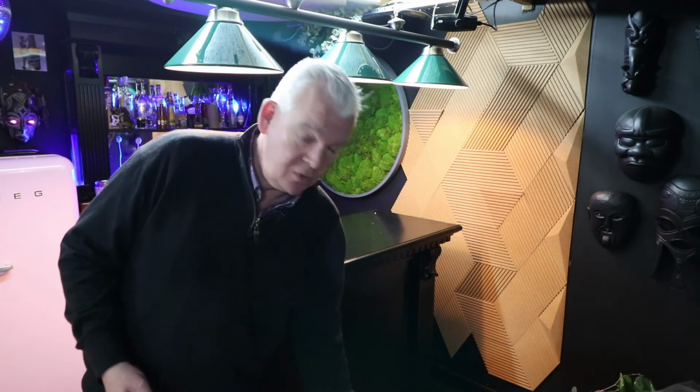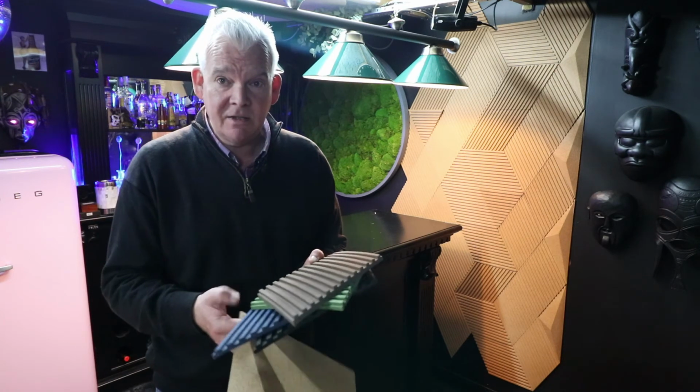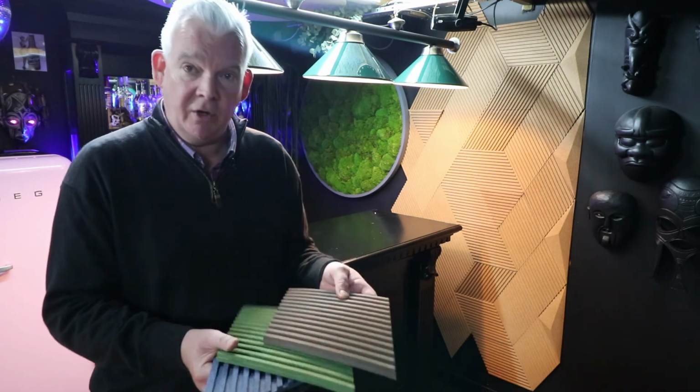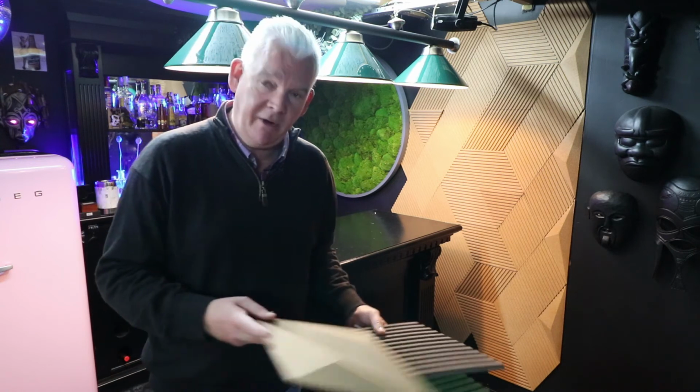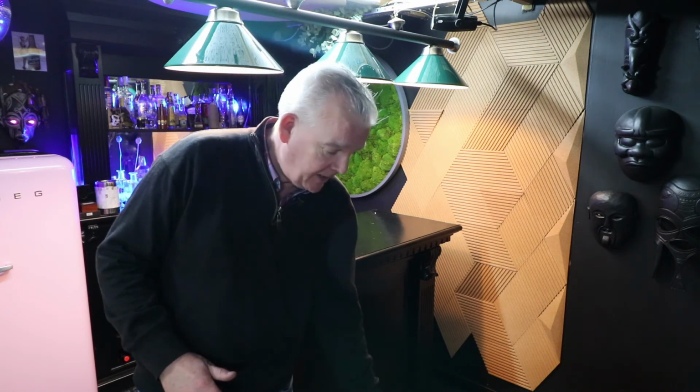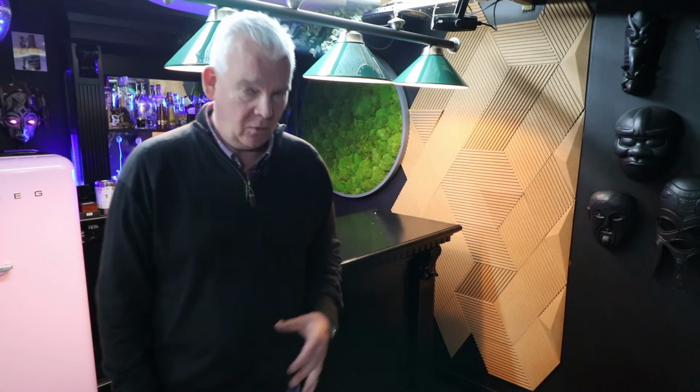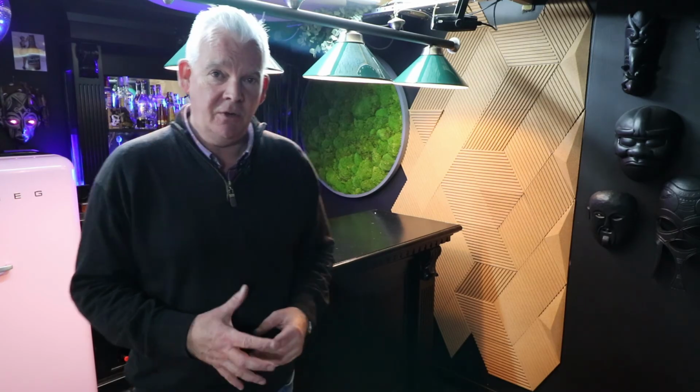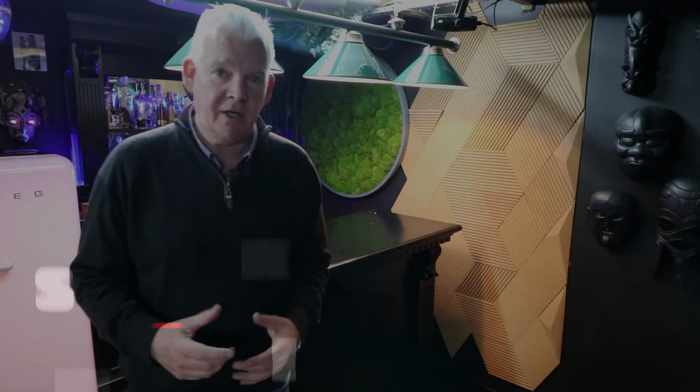The tiles are also available in different colours, in greys and greens and blues and blacks, and a whole myriad of different finishes. But as a unique bar, we've had several inquiries for wine cellars and wine bars, using reconstituted cork in these 3D cork tiles.